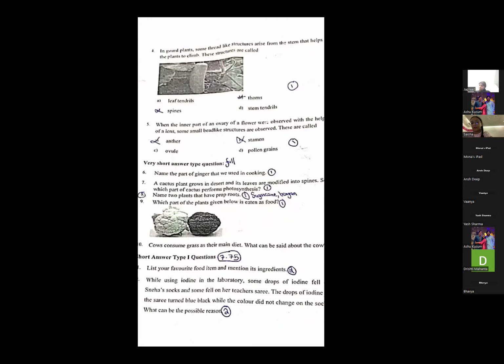Do you know about herbivorous animals? Not heard the term, right? Those animals who eat plants are known as herbivorous animals, and those who eat flesh of other animals are known as carnivorous animals.